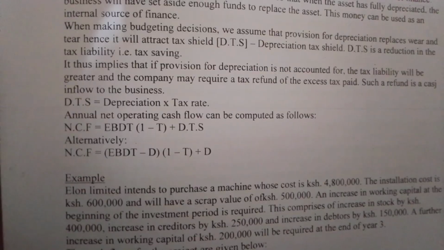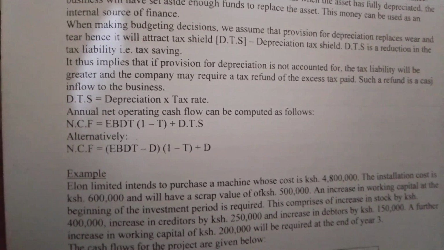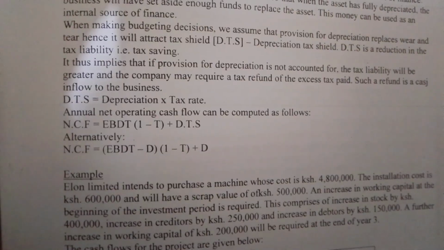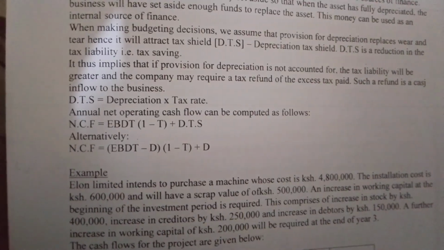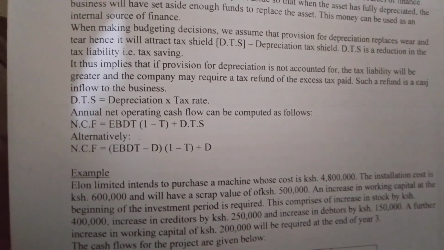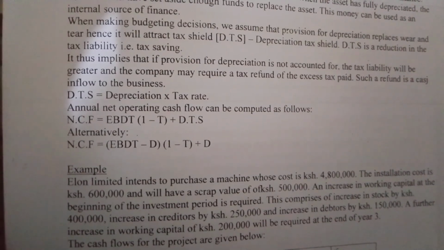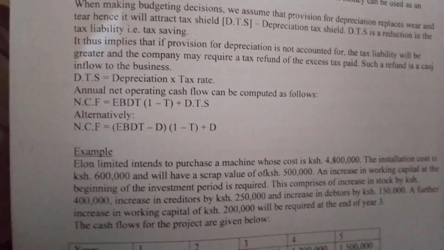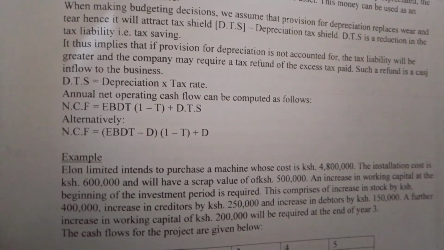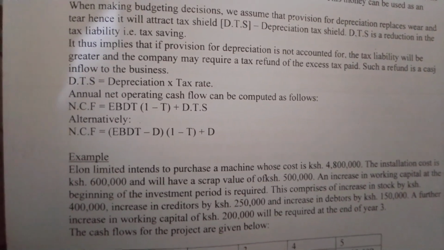DTS is a reduction in the tax liability, i.e., tax saving. It thus implies that if provision for depreciation is not accounted for, the tax liability will be greater and the company may require a tax refund of the excess tax paid. Such a refund is a cash inflow to the business. DTS is given by depreciation times tax rate.